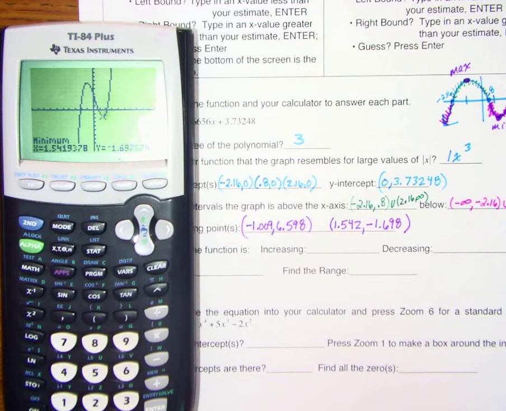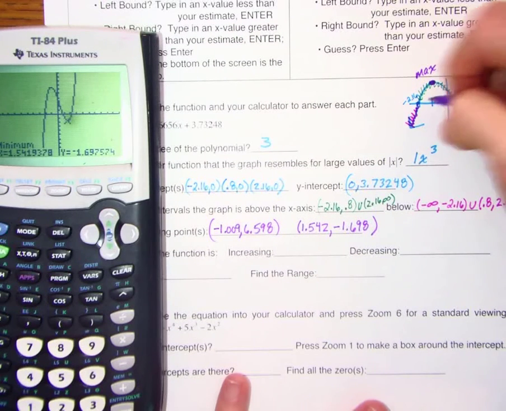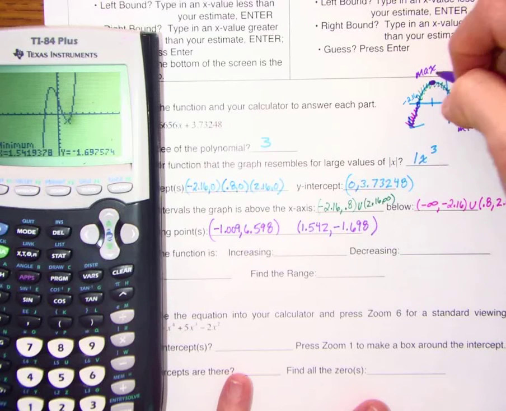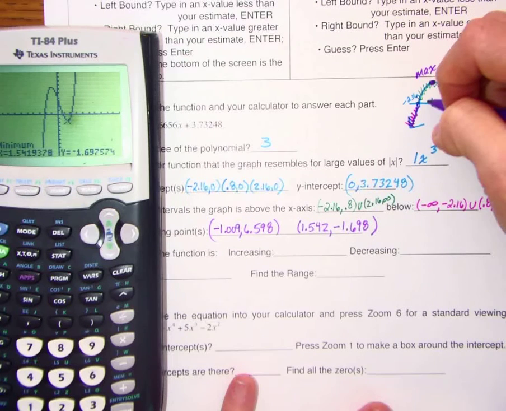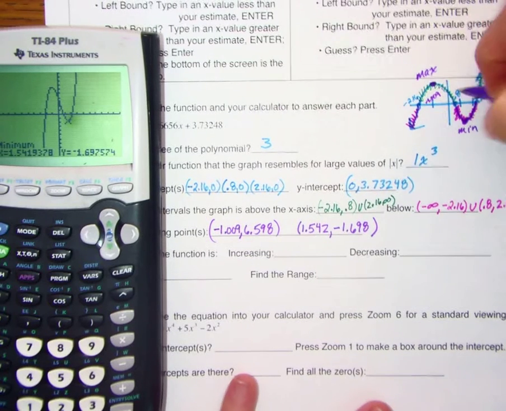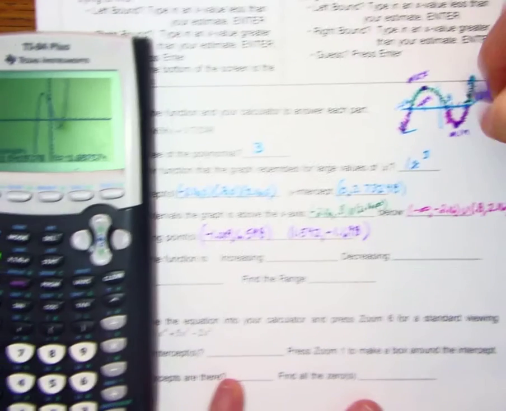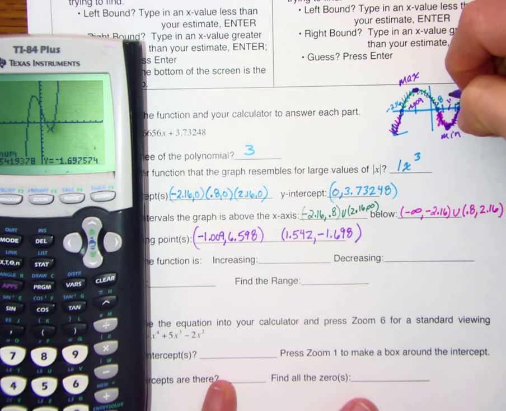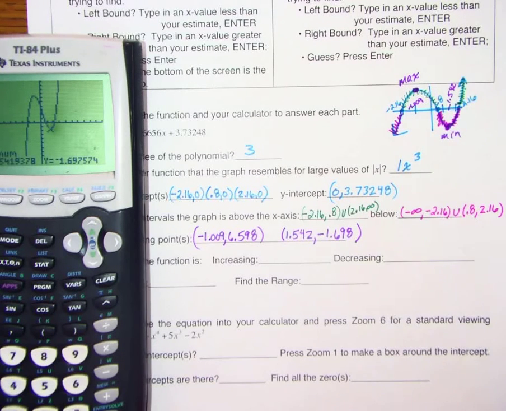And what I'm going to do is put the x values here, so I get negative 1.009, and then here I have 1.542. Okay.